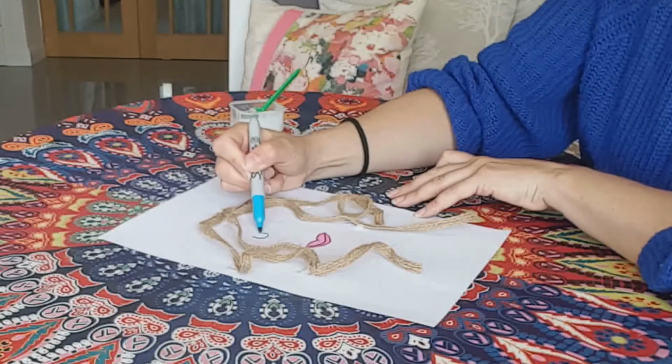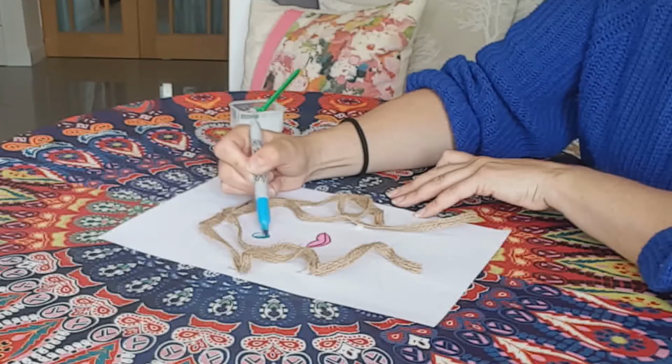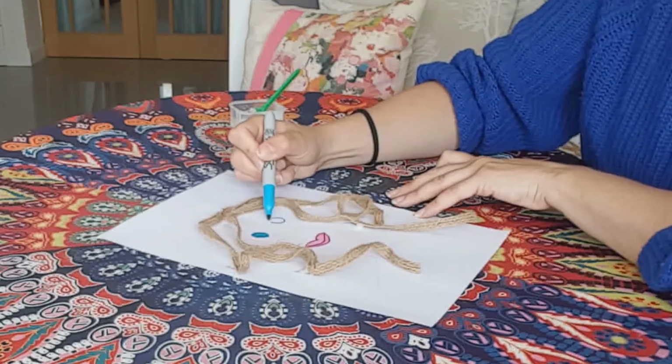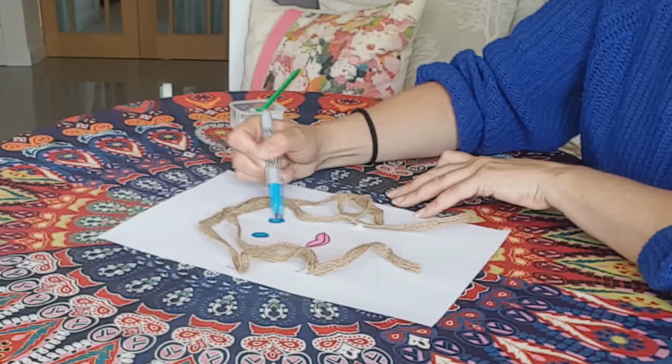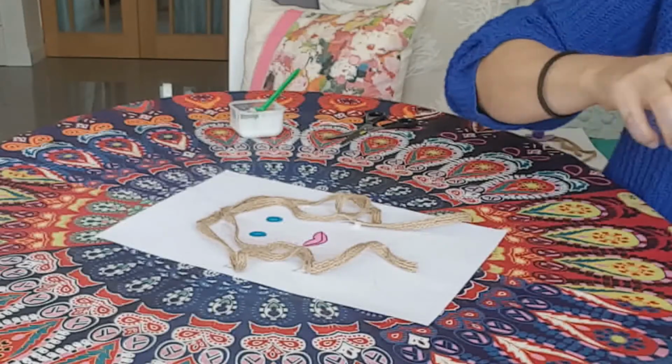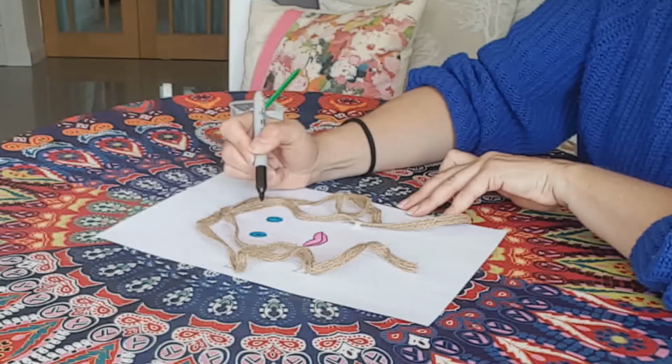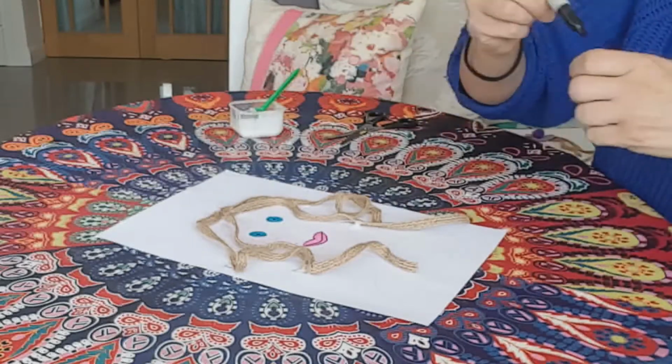And then I've got a blue pen for my big blue eyes. There we go. So then what I've put in the middle is just some little black dots, like that.